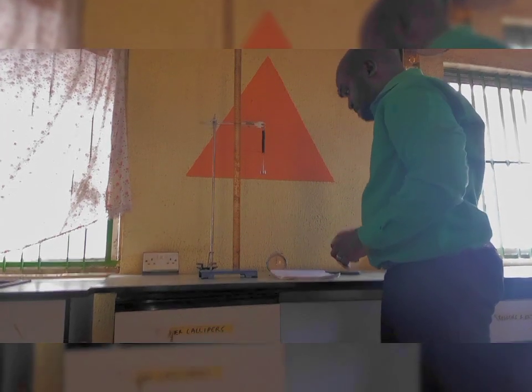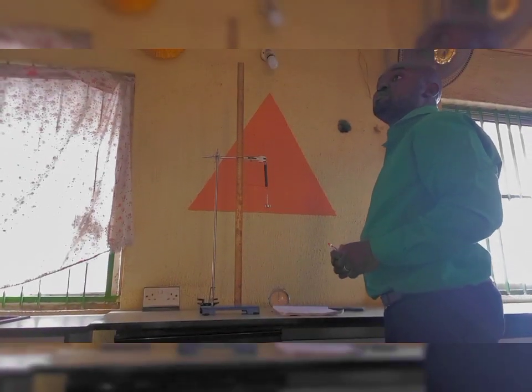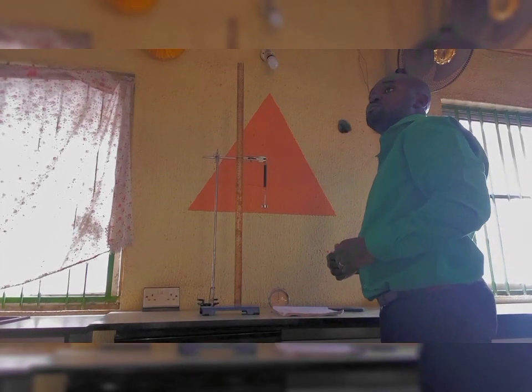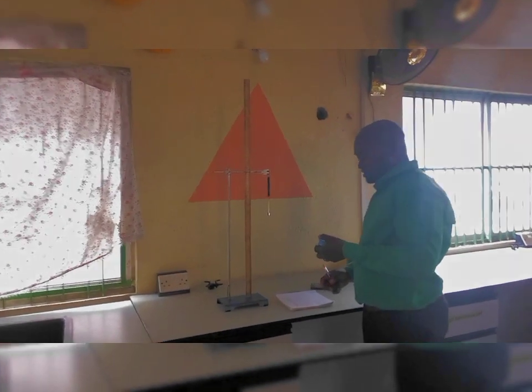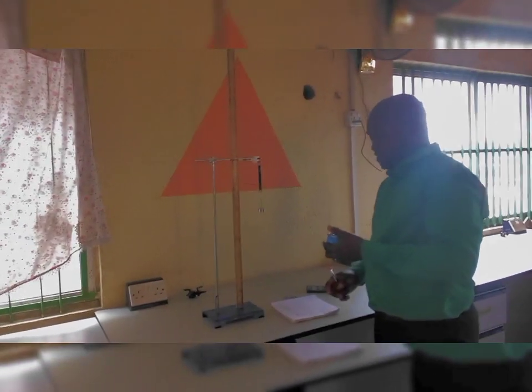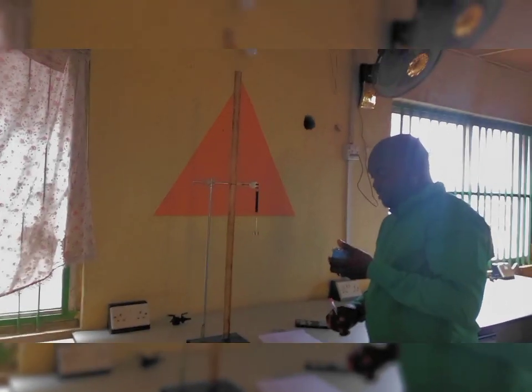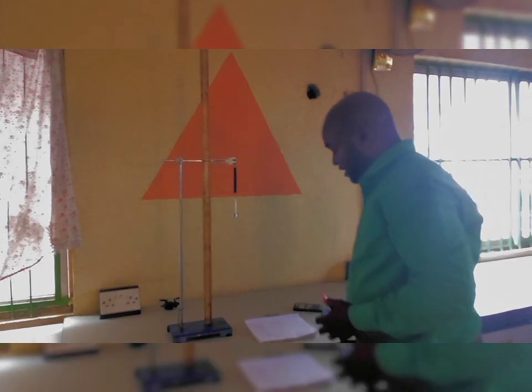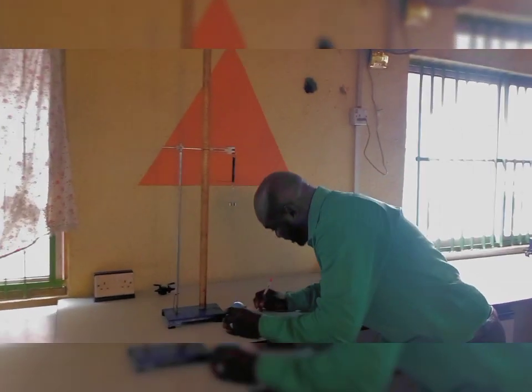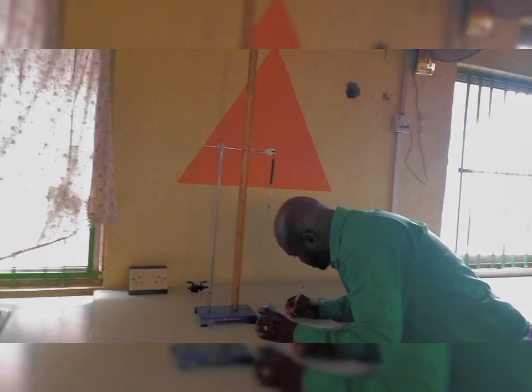Set the system into a small vertical oscillation and record the time t for 10 complete oscillations. So I'll set the system into a small vertical oscillation by counting 1, 2, 3, 4, 5, 6, 7, 8, 9, 10. At this point I'm having 5.1 seconds. My time here is 5.1 seconds.